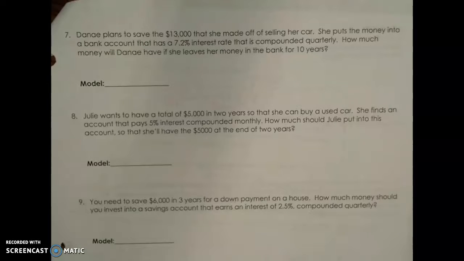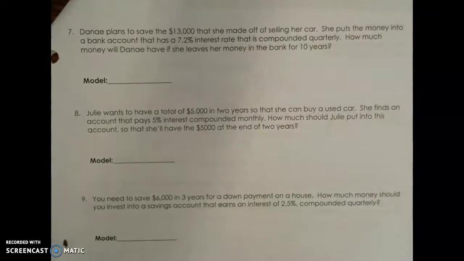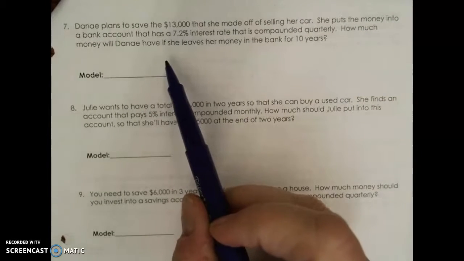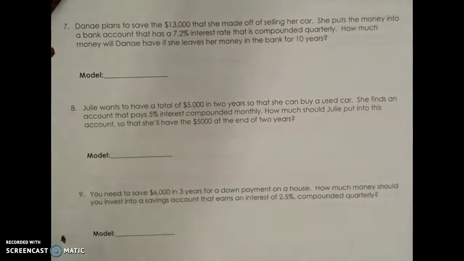All right, guys, I wanted to go through these last three examples from the compound interest problems just to help us with this. So we have question number 7 from the notes. Danae plans to save $13,000 that she made off of selling her car. She puts the money into the bank account that has a 7.2% interest rate that is compounded quarterly. How much money will Danae have if she leaves her money in the bank for 10 years?